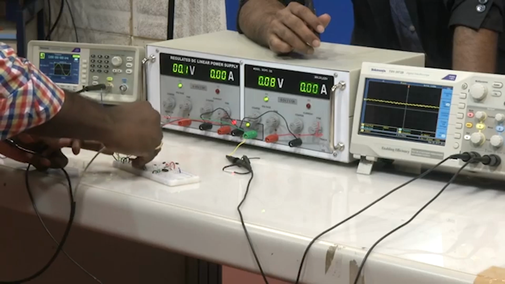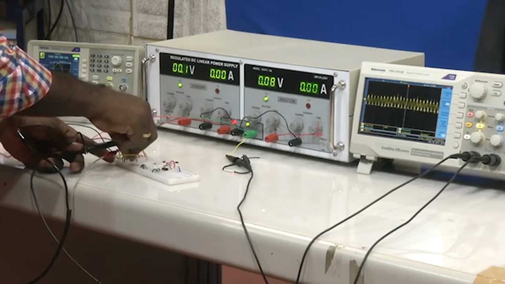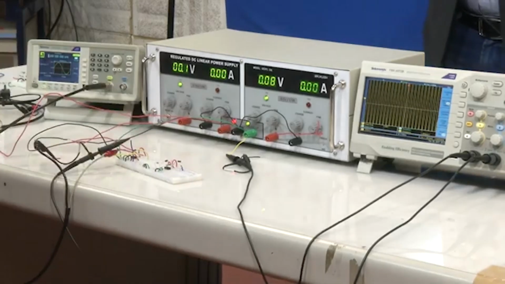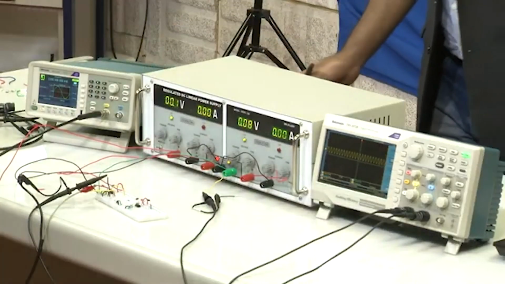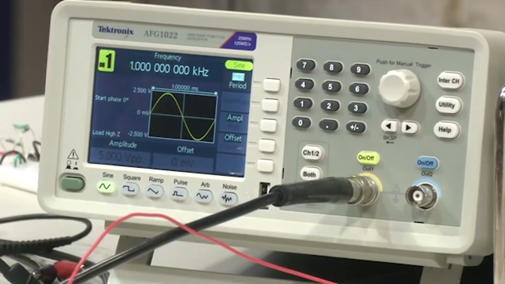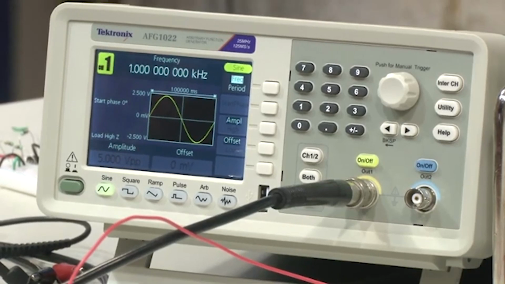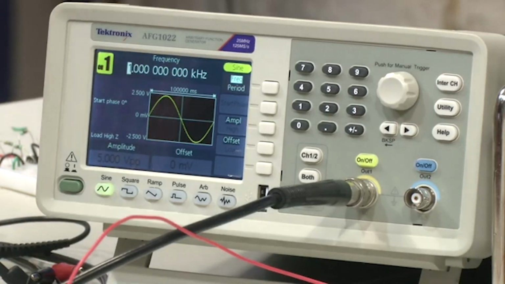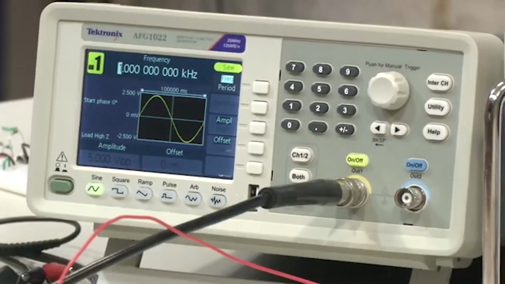Now we are applying an input signal which is 5 volts peak to peak at 1 kilohertz. Let us see the function generator. I will be looking at the frequency, which is 1 kilohertz, and the voltage that I am applying here is 5 volts. For this particular voltage and frequency, let us see the output on the oscilloscope.